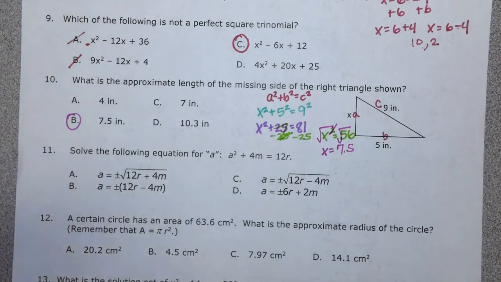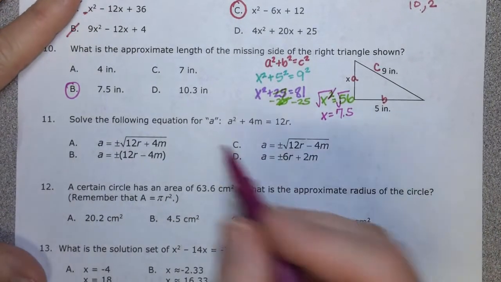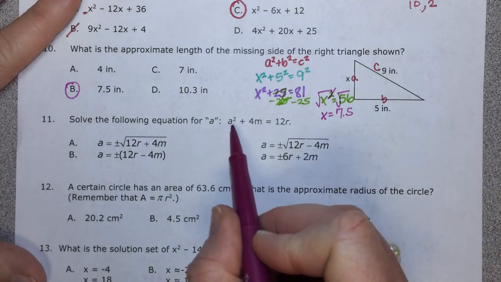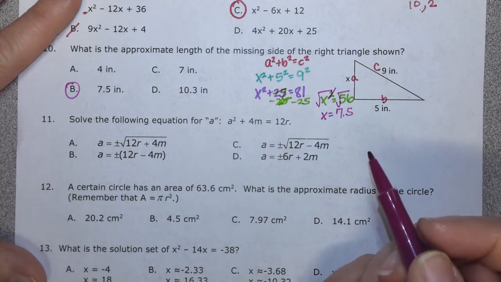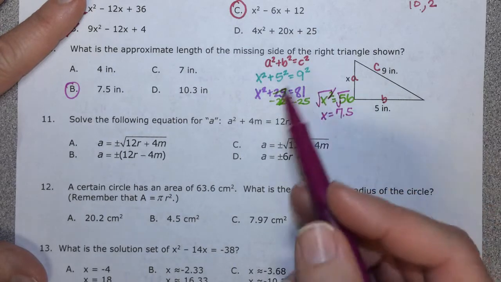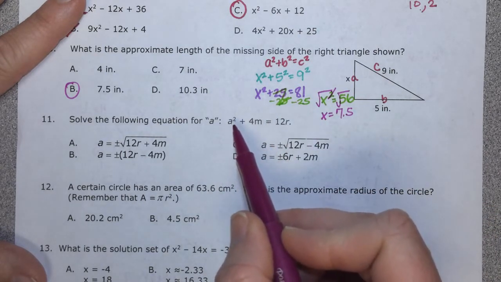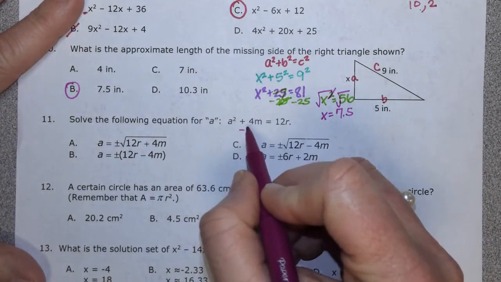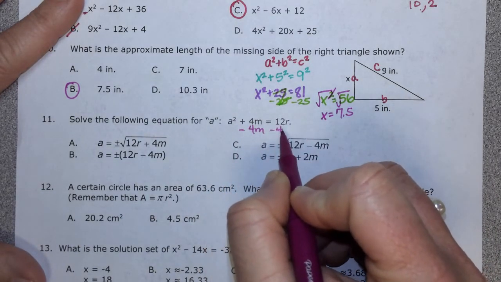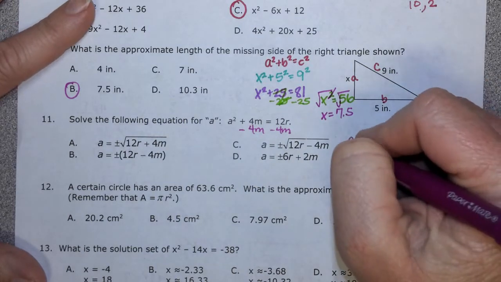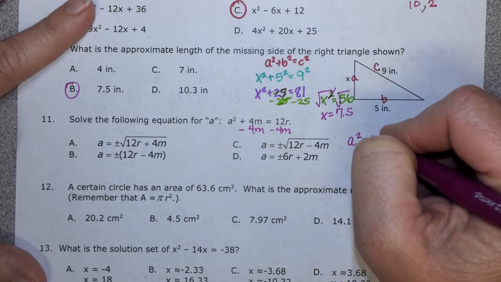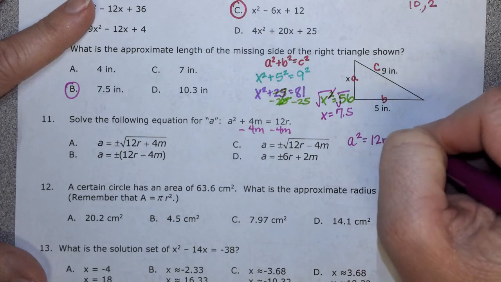All right, number 11. It wants us to solve the following equation for a, and our equation is a squared plus 4m equals 12r. Okay, so in order to solve for a, I need to first isolate this a squared. So to do that, I need to subtract 4m from both sides. So that would give me a squared equals 12r minus 4m.